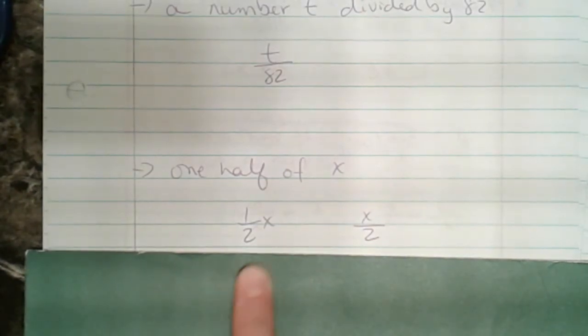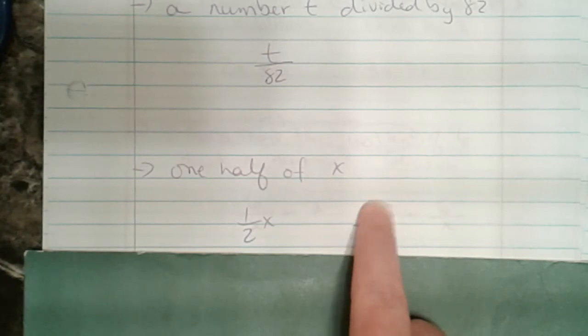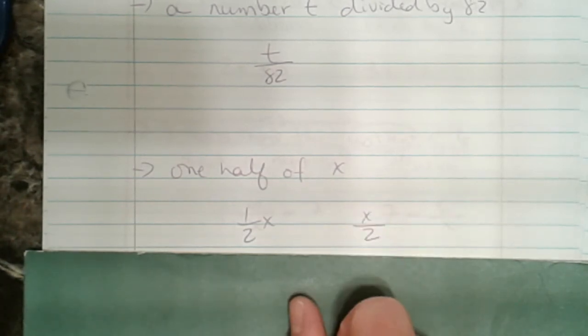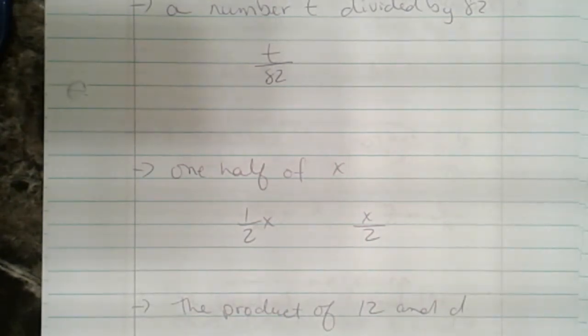Okay, assuming you paused the video, hopefully you would come up with that 1/2 really means the fraction of 1 over 2. And of means to multiply, so we have 1/2 x, or we can even write it as x over 2. I like this a lot better. But that's my personal opinion. Okay, one more. We have the product of 12 and d. So again, go ahead and pause this video and work this one out.